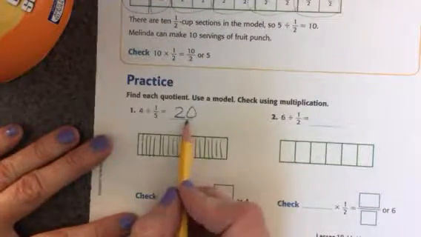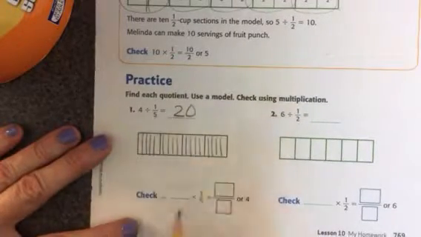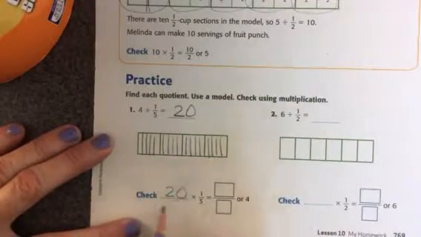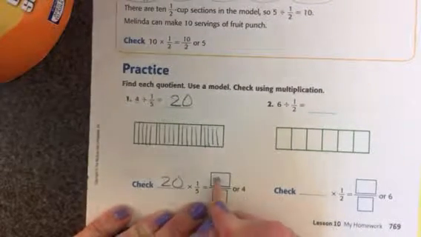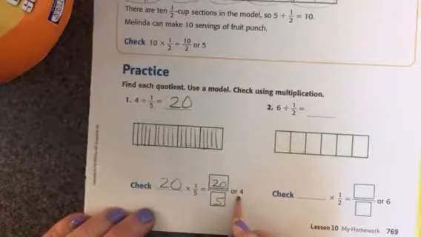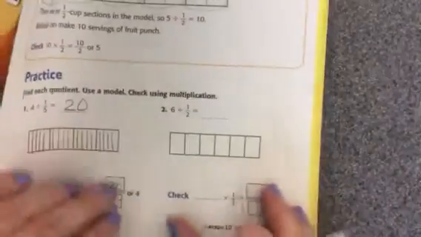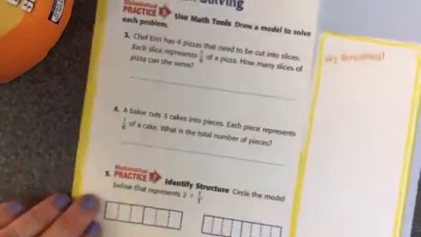Now to check division, I basically just do multiplication. So I'm going to put the 20 here and do 20 times 1/5. 20 times 1/5 is 20 fifths, or the same as 4, and that's the number that we started with. All right, you're going to go ahead and do this one on your own, and let's look at the back.